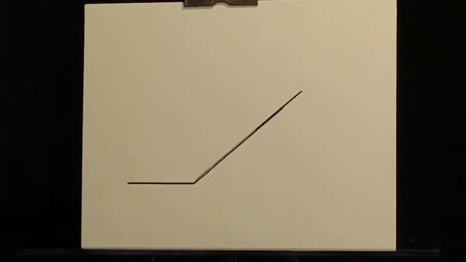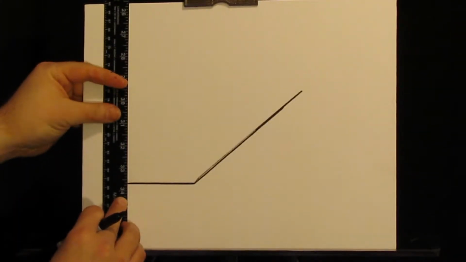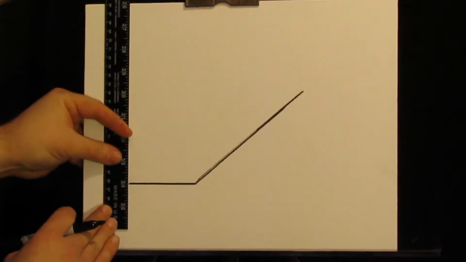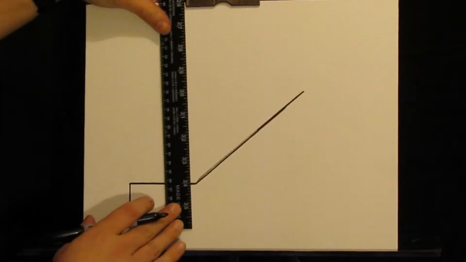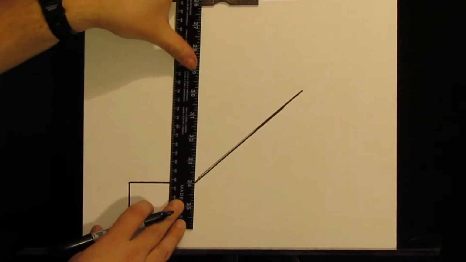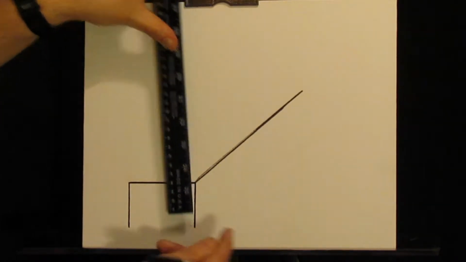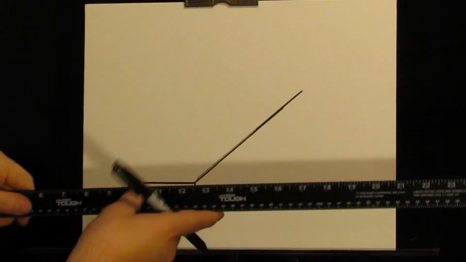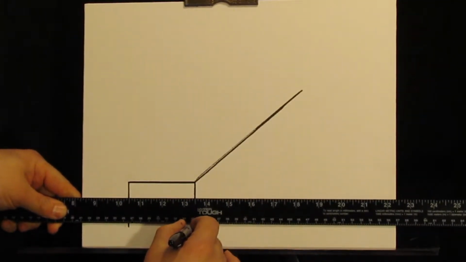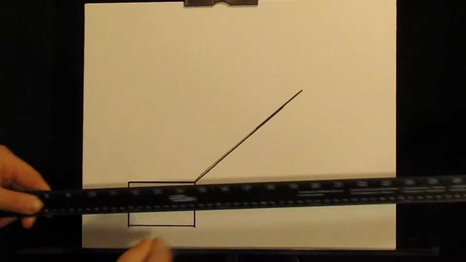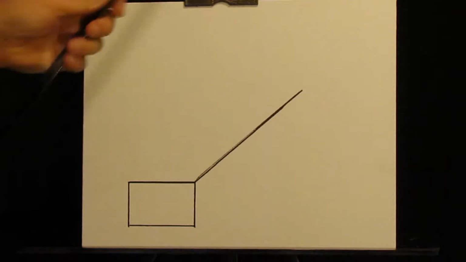Okay. Now we're going to come straight down from there. Let's do 2 inches because that's about how much room I've got. Okay. And come down again on the other side of it. The same length straight down, and then connect this to make a little rectangle. Okay, so we've got the beginning of our block diagram of a transform boundary.